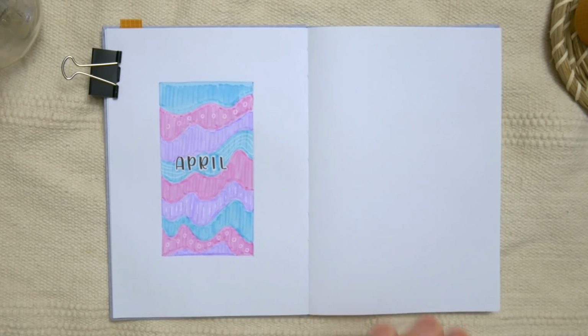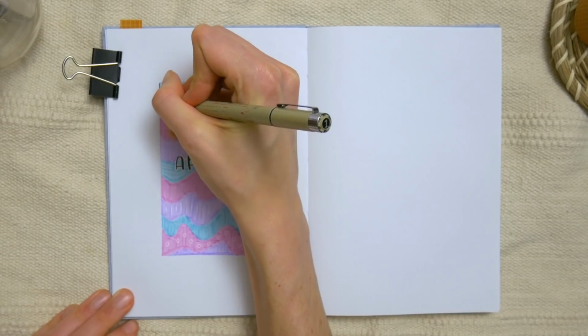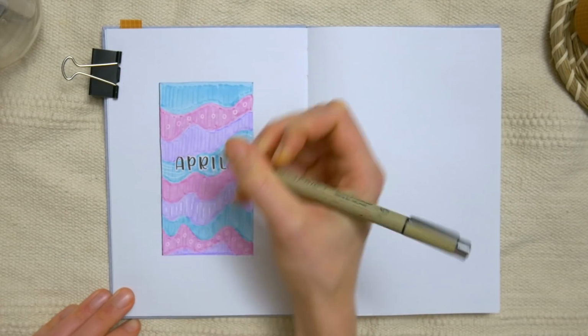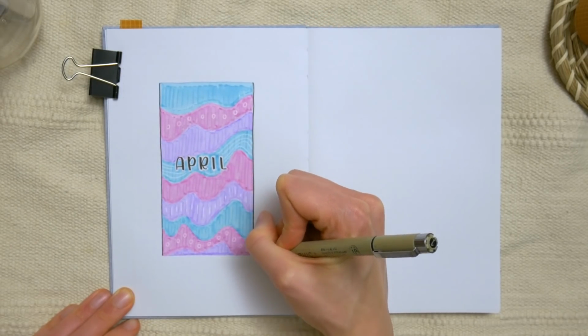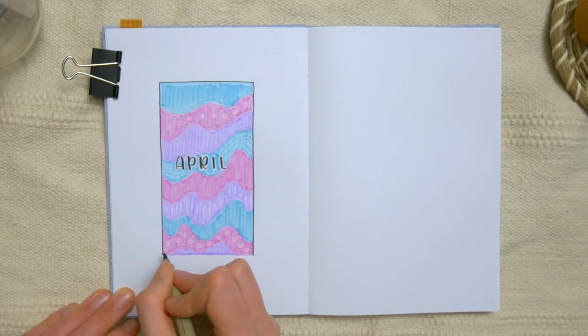So to finish off this theme, I'm just going to take a black pen and outline this whole box, and that's it. So that one's pretty simple, just coloring in a bunch of waves, adding some letters and some white gel pen.